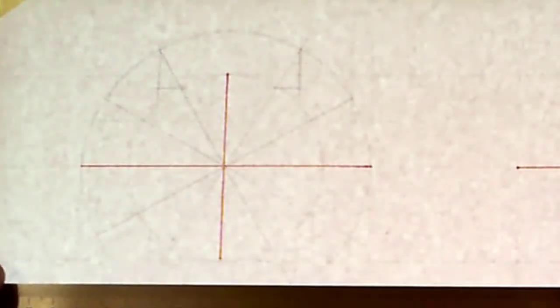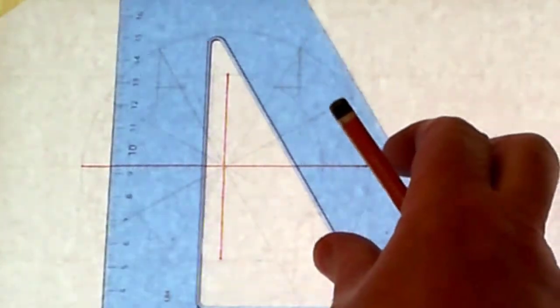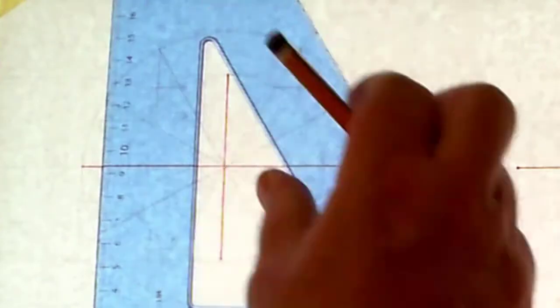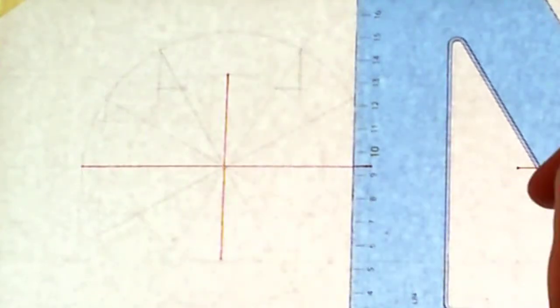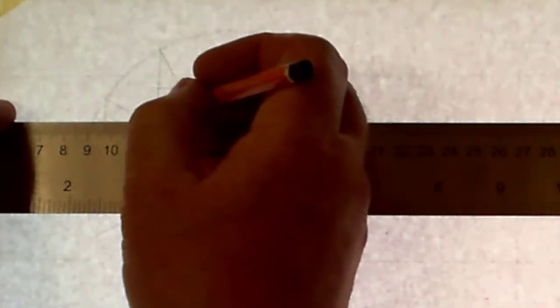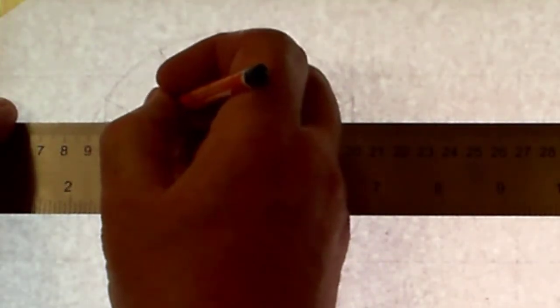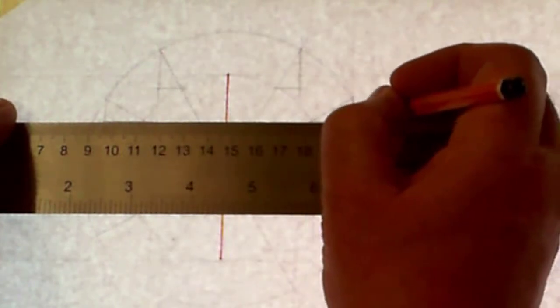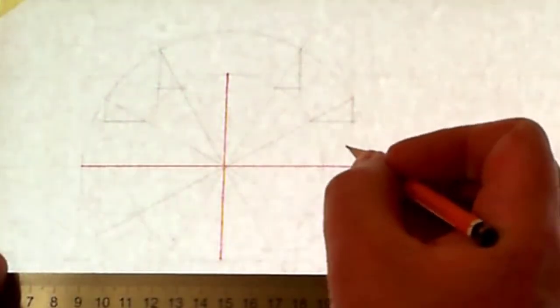I do likewise with the 30 degree line. I bring out where that 30 degrees hits the inner circle, and I get my other point here.